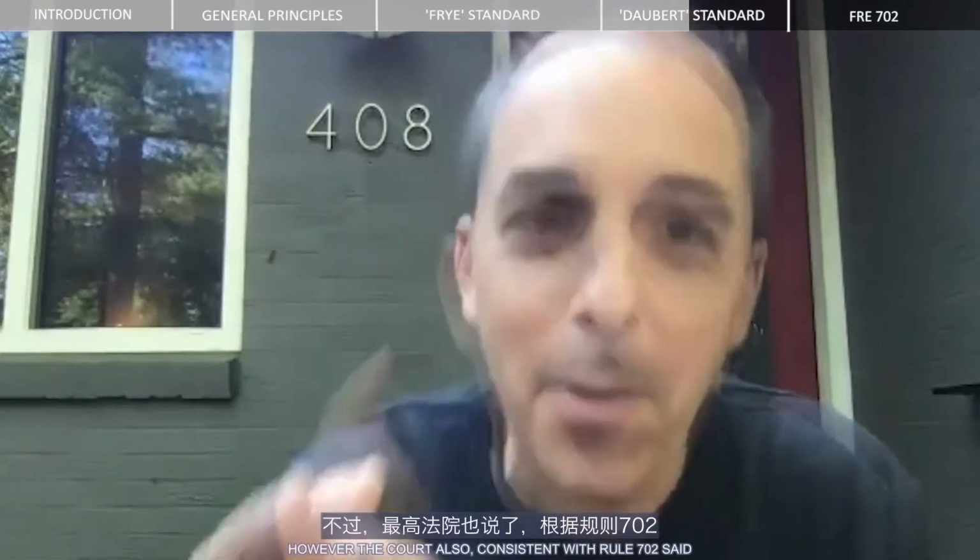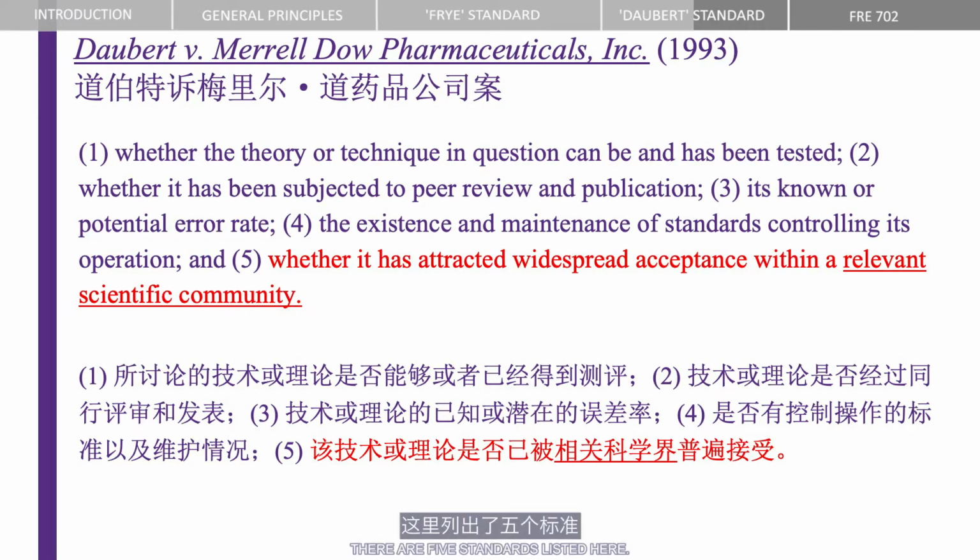In that way, Daubert, at least the way I conceive of it, expanded the ability for the admissibility of expert testimony. However, the court also, consistent with Rule 702, said, but wait a minute, there are standards. It's not a free-for-all. It's not any opinion, no matter what, that comes in. No. There are standards. And if you look at the slide, there are five standards listed here, but these standards are not necessarily exhaustive.